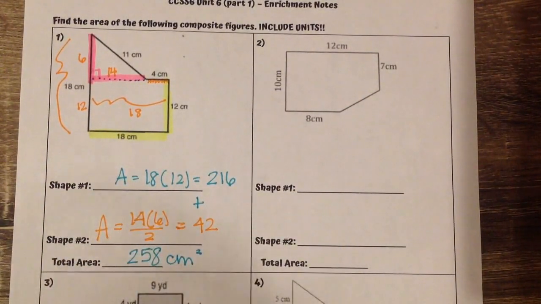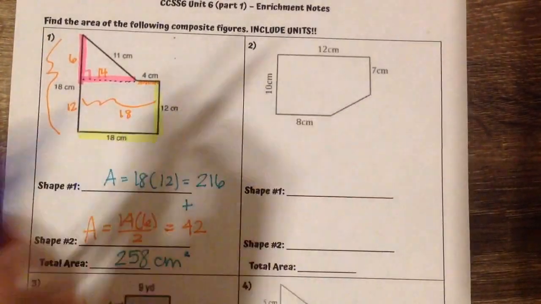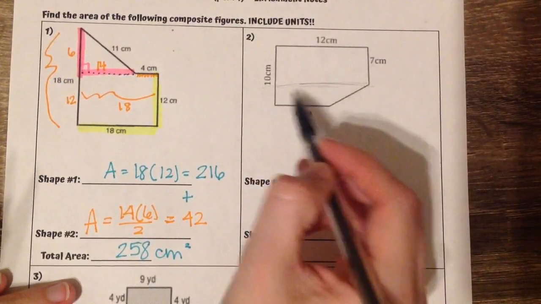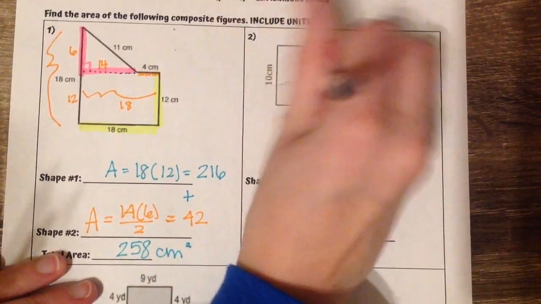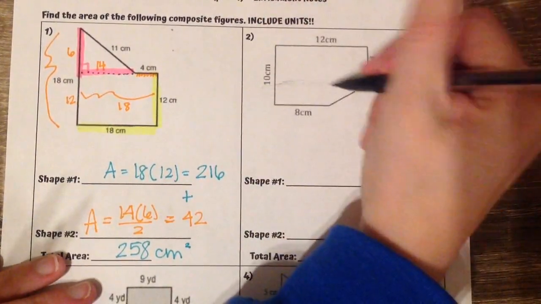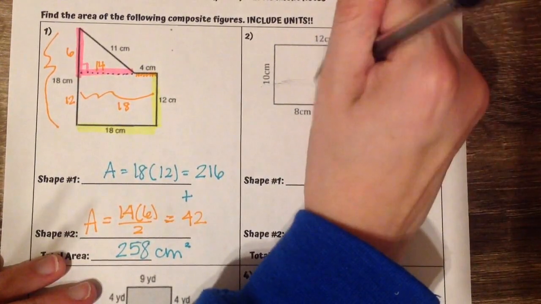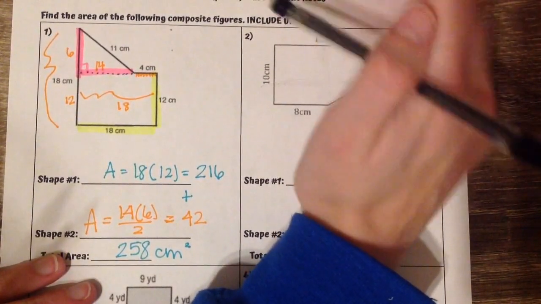All right, number 2. Looking at this, there's a couple different ways that we can go about this. So I could divide it right here. I'm going to show it with my pencil. I could divide it right here and have a rectangle and a trapezoid. I could divide it right here and have a rectangle and a trapezoid. Really? Both of them are fine. They both work the same way.